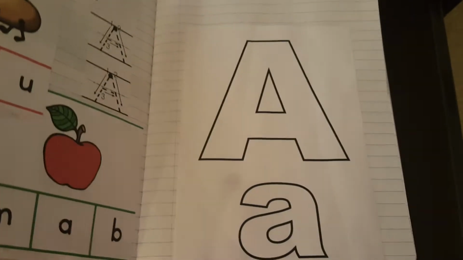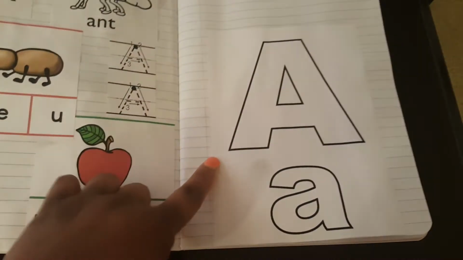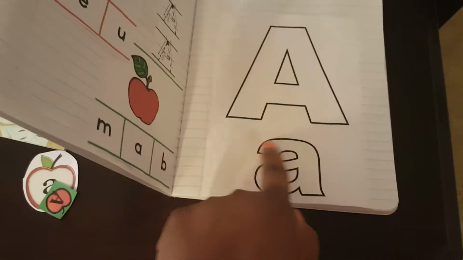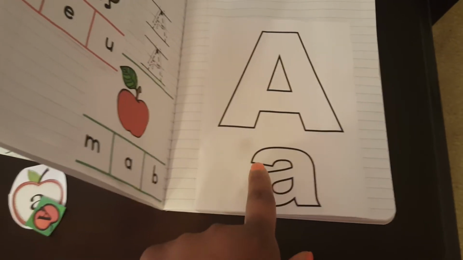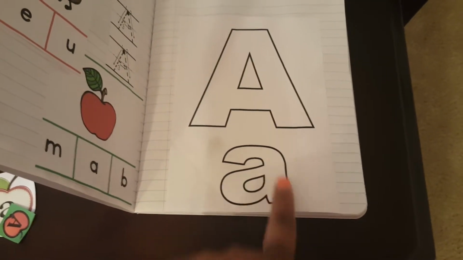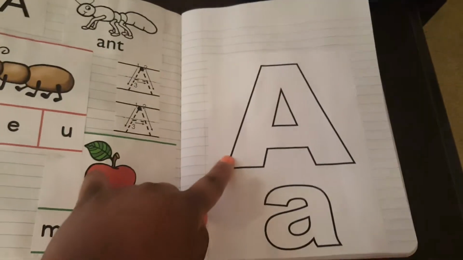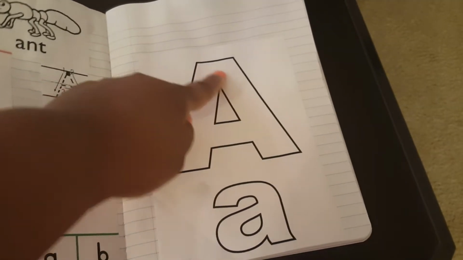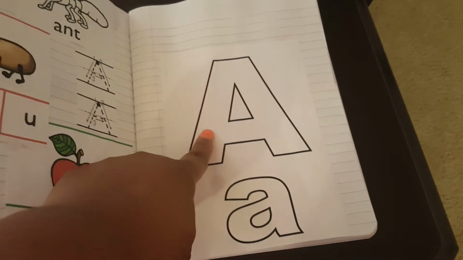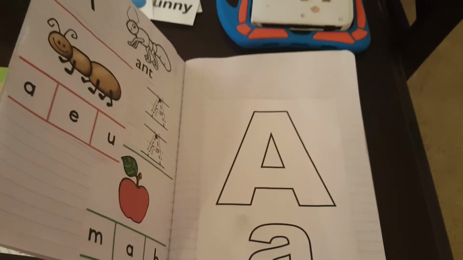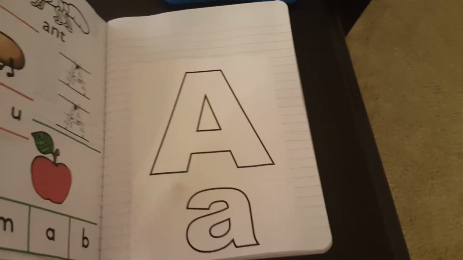For this page here, I will cut out some construction paper into little squares. And we're going to paste the squares to make the letter A in capital. And then I'm going to put dots on this. And she will go ahead and trace the dot. I will also have her trace dots to make the letter A as well here before she puts the pieces of construction paper over the dots that she traced on this page.